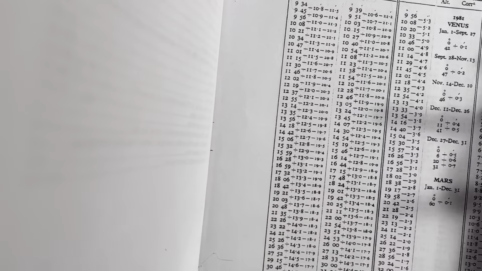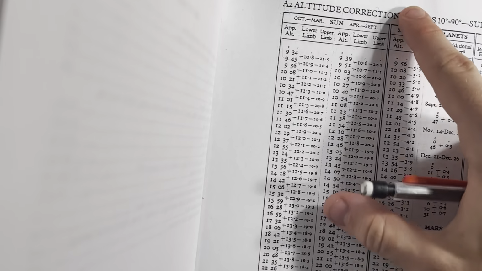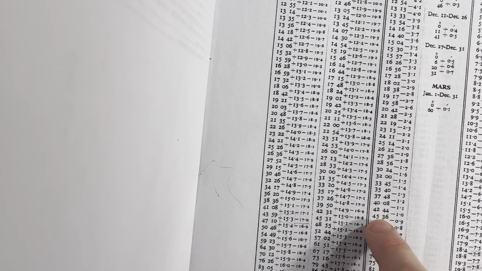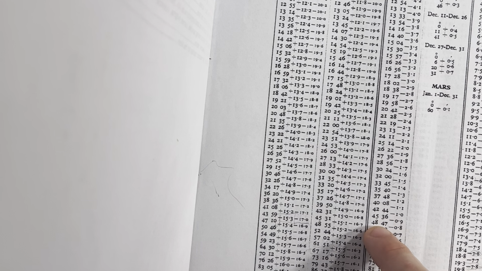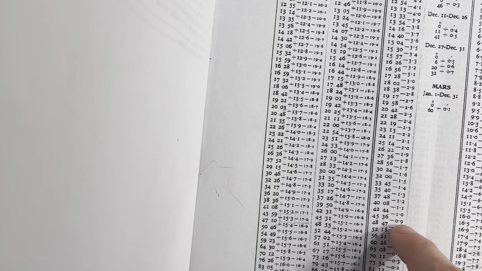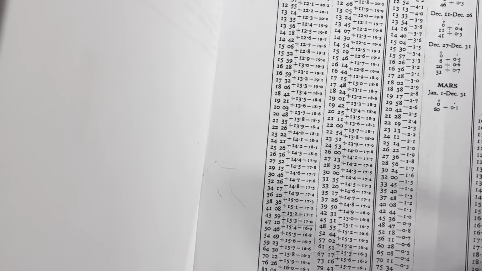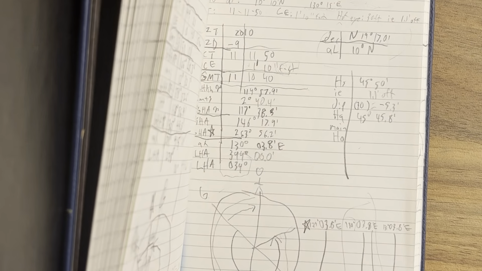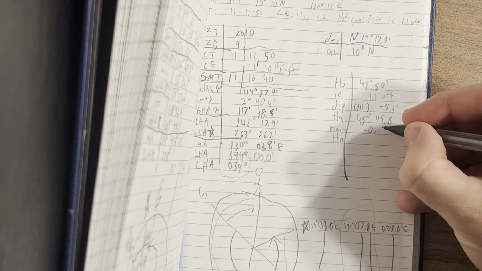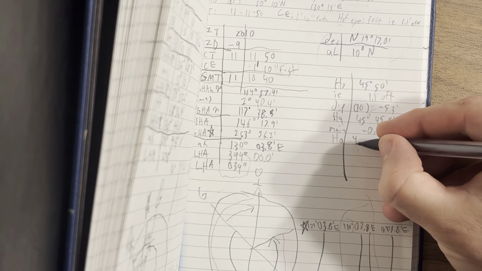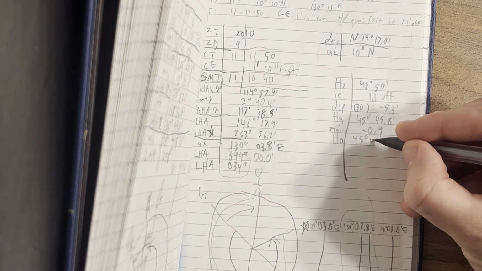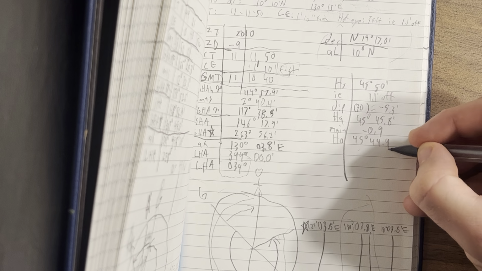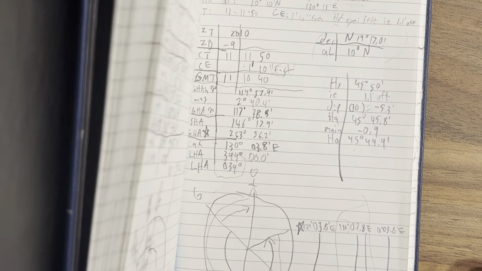So if our apparent altitude of a star is 45 degrees, 45.8 minutes, you can see we got 45.36, 48.47. So we take halfway between, minus 0.9. So minus 0.9, and we're going to get 45 degrees, 44.9 minutes as our HO.